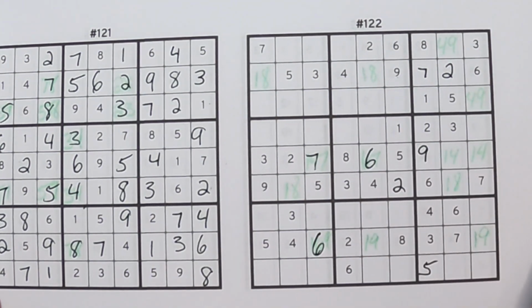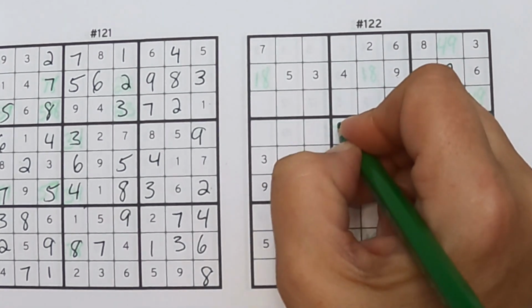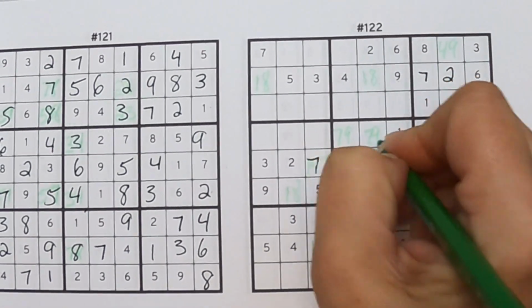For this box now, we're missing 7 and 9, and I don't see any help. So 7, 9, 7, 9.